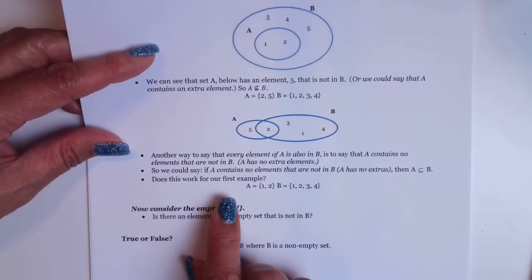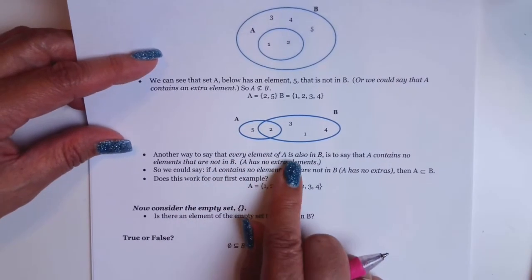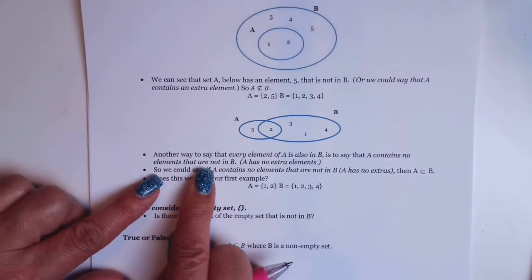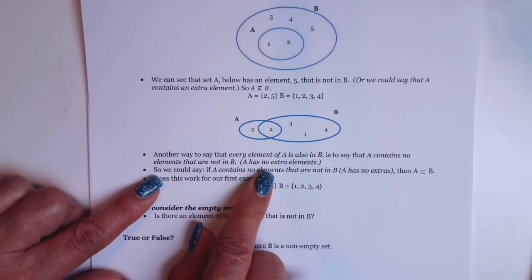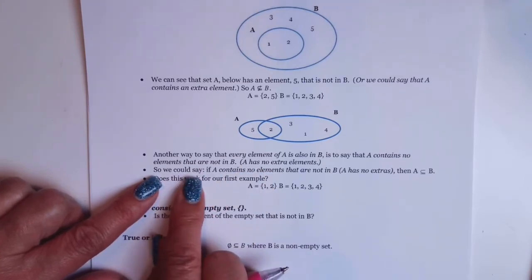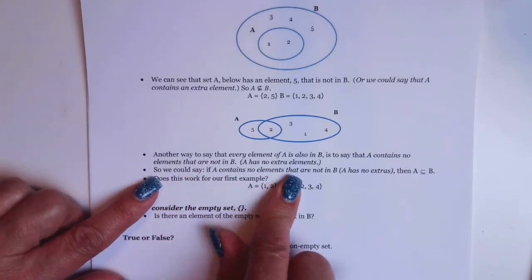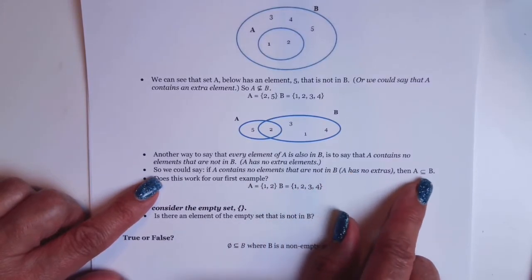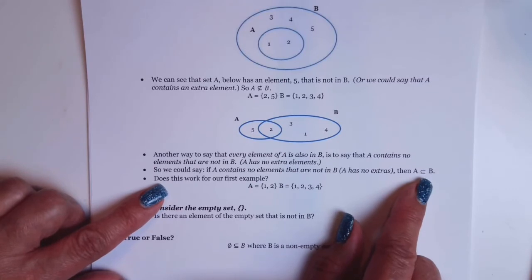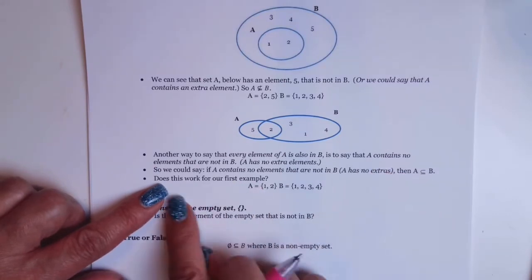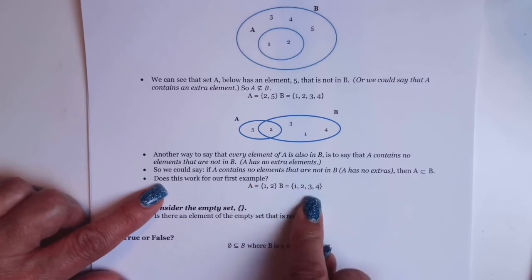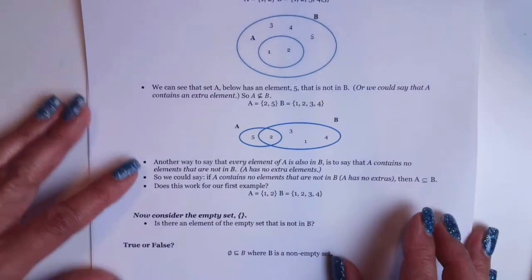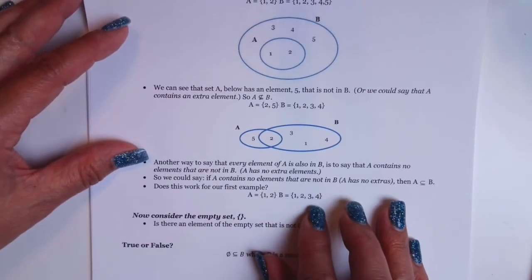Another way to say that every element of A is also in B is to say that A contains no elements that are not in B. A has no extra elements. So we could say if A contains no elements that are not in B, A has no extras, then set A is a subset of set B. Does this work for our first example? Set A is 1, 2, and set B is 1, 2, 3, 4.